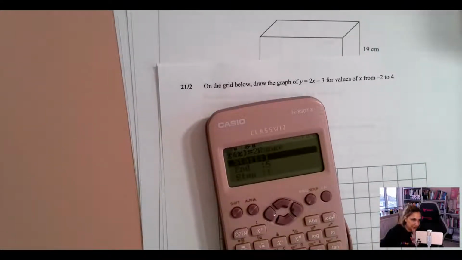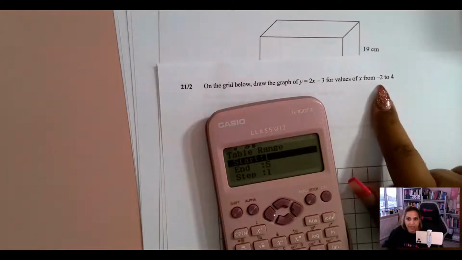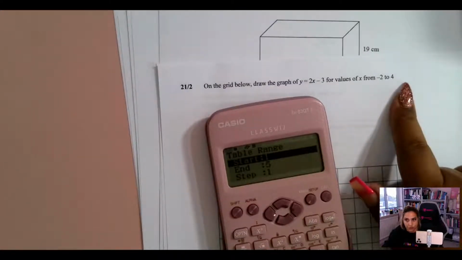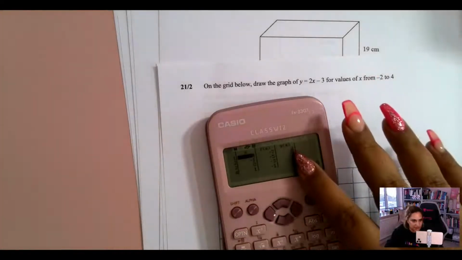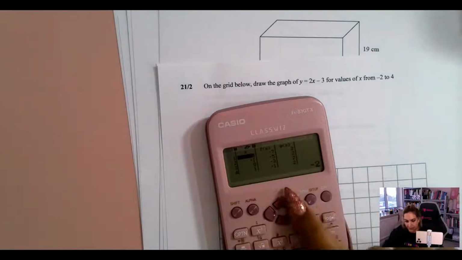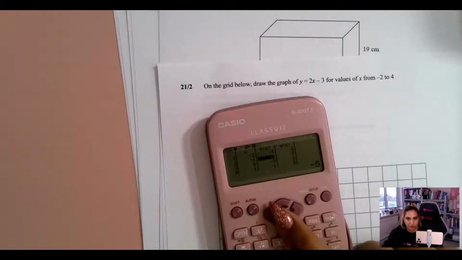Just choose any random number. I'm going to choose 2, we don't need that. And we're going to start at minus 2 and go to 4. So our start is minus 2, our end is 4, and we're going in steps of 1. You can ignore the g(x), that's where we put just 2 in everywhere. This gives you all the values.